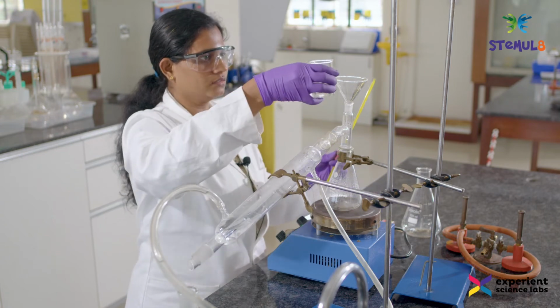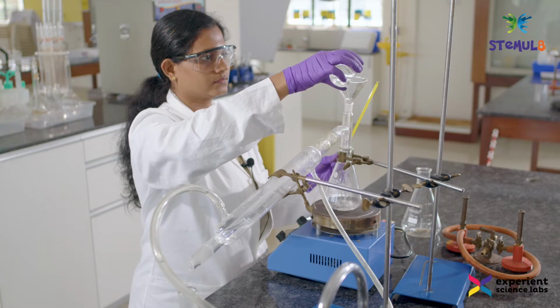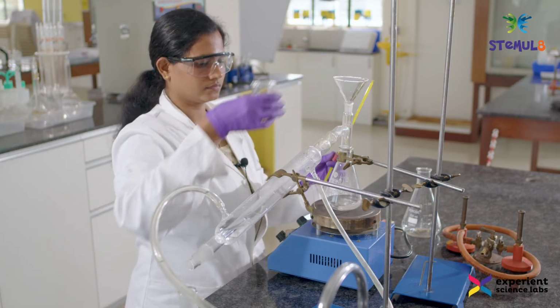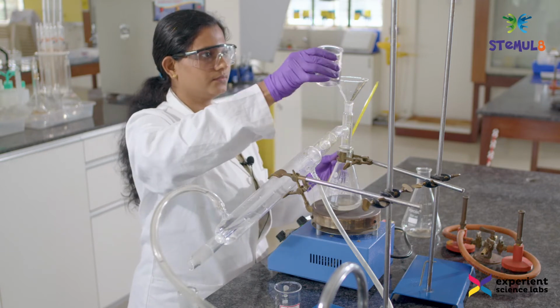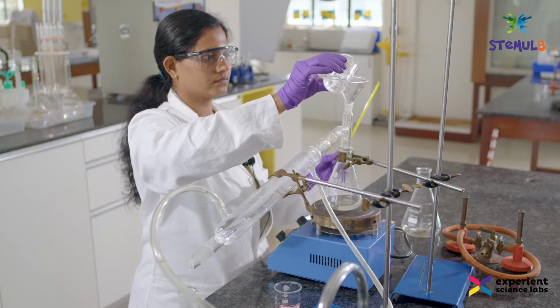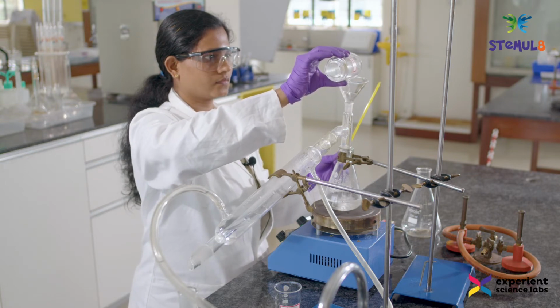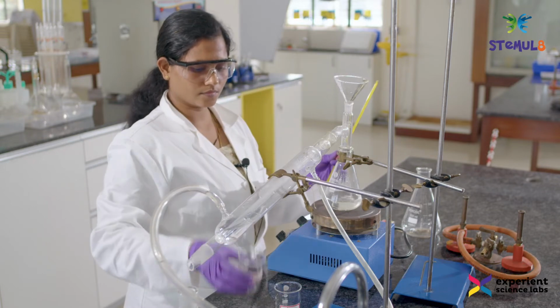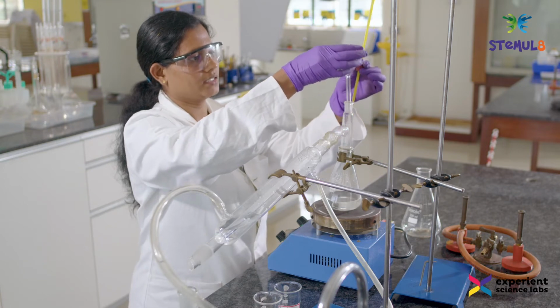This is water. This is ethanol. Place the thermometer back.